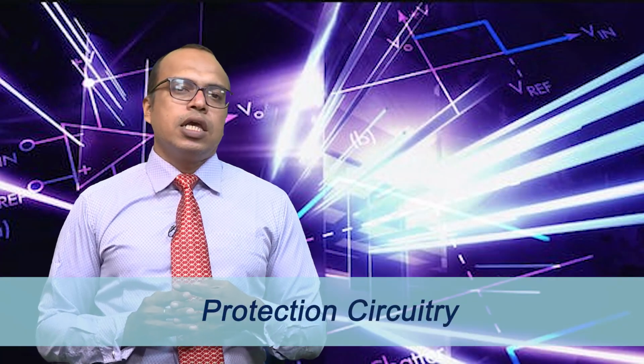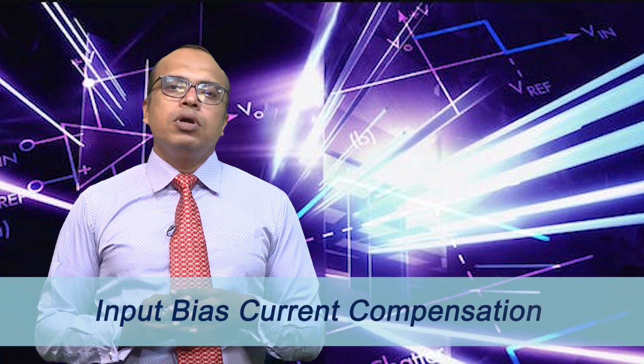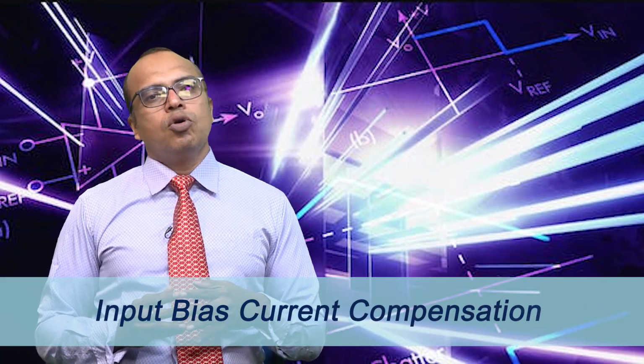This is useful for minimizing DC offset error in the output. Protection circuitry. Some op-amps include protection circuitry to safeguard against over voltage or over current conditions which can damage the op-amp. Input bias current compensation. Op-amps may have mechanisms to compensate for input bias current that flows into their inputs, which can affect the accuracy of the amplification.